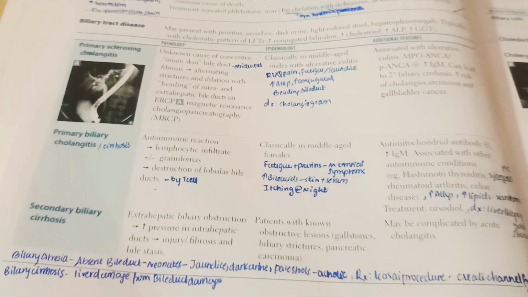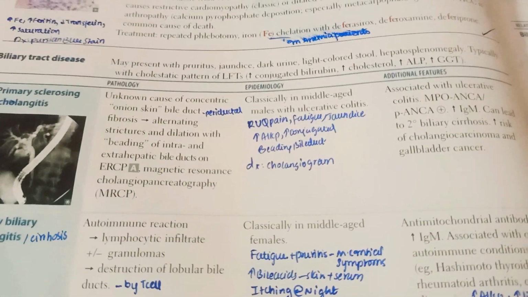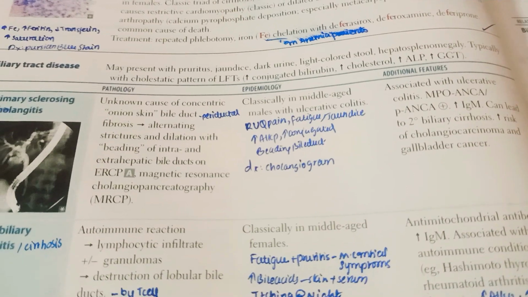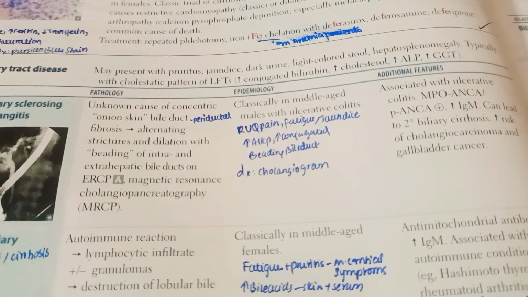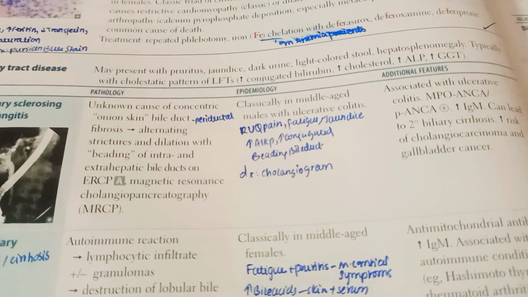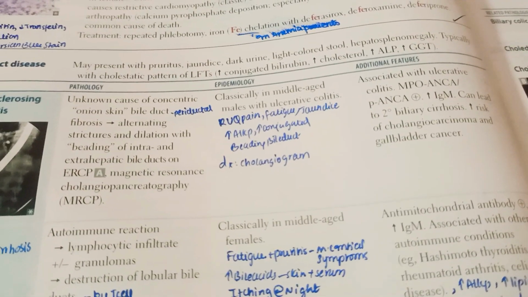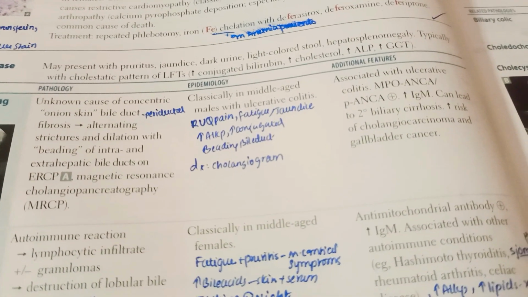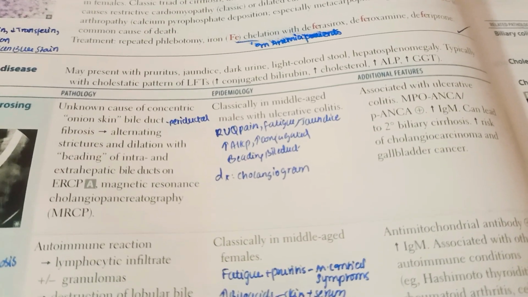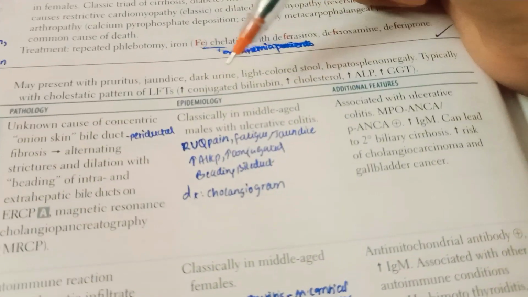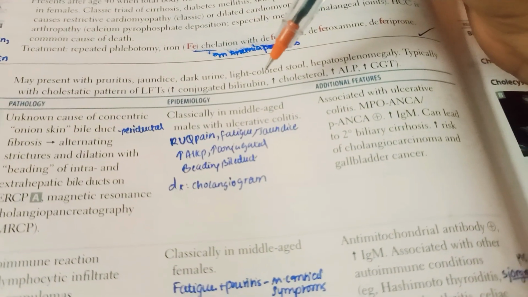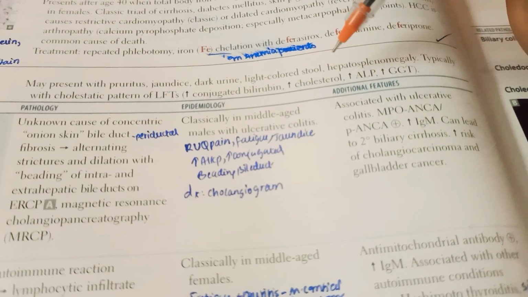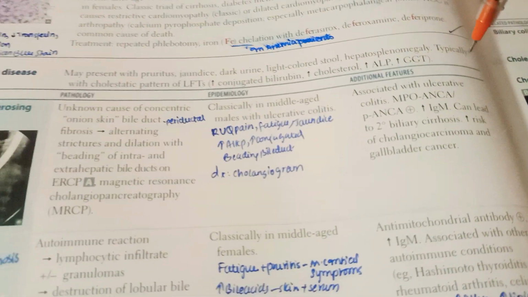Now coming to biliary tract disorders, actually here the problem is in the biliary tract. So you can easily guess that there will be an increase in conjugated bilirubin because it is after the liver. So it will present with jaundice and dark urine. Dark urine because it is conjugated, so it can pass through urine. But pale stools, light colored stool, hepatosplenomegaly, typically with a cholestatic pattern of LFTs. That is increased conjugated bilirubin, increased cholesterol, increased ALP, and increased GGT.